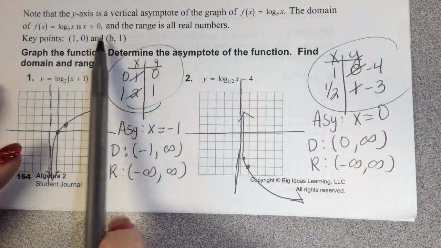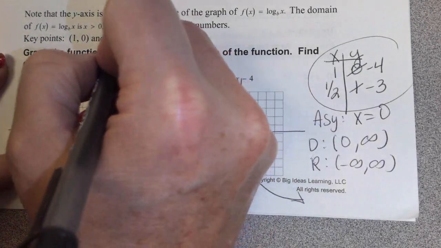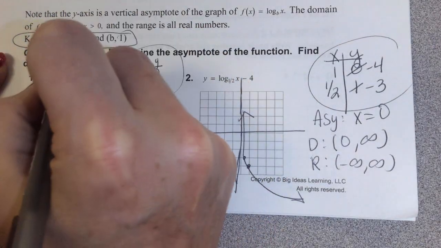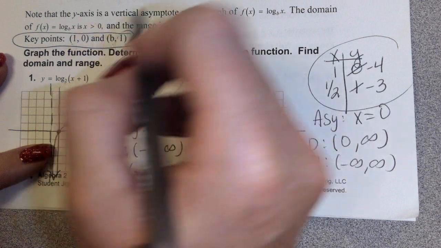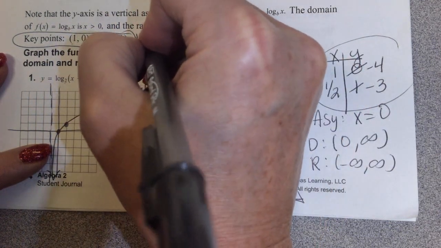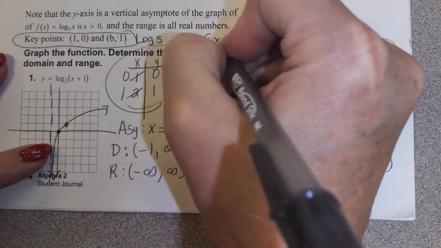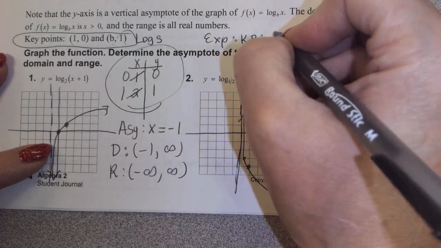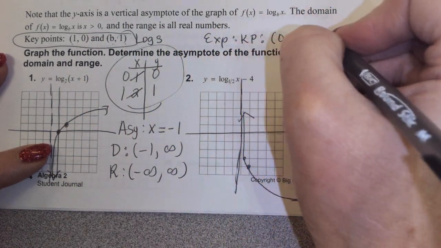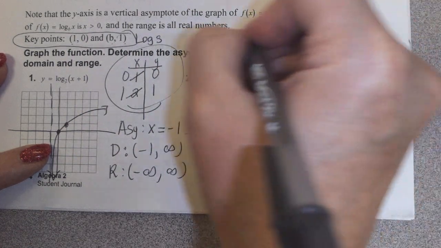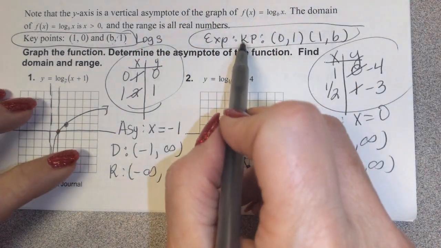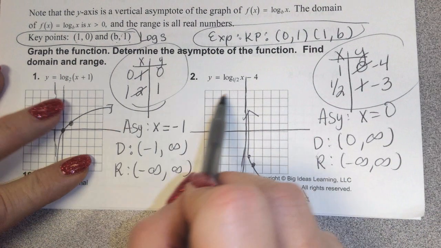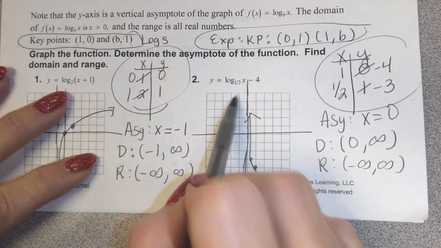Remember these key points. The key points for these logs, 1, 0, base 1. This is for logs. For exponents, those key points, do you remember them? 0, 1, 1 base. So that's if we have exponential, but we don't have exponential here. We've got logs on both of these. Okay?